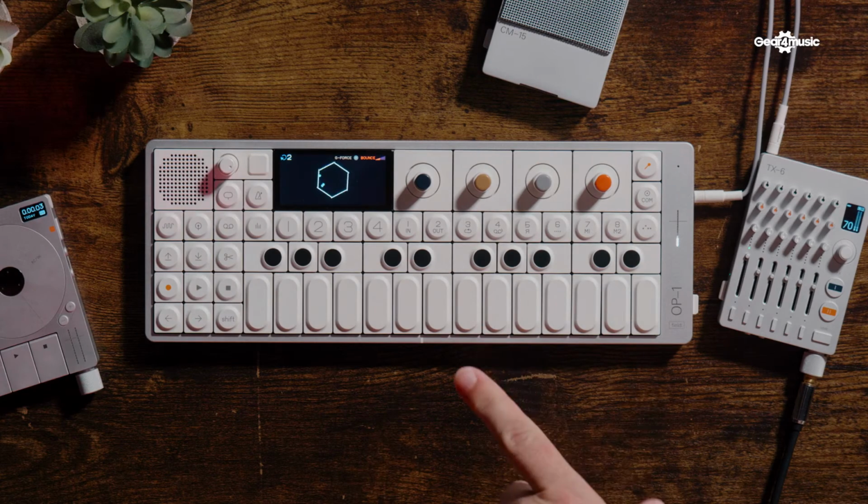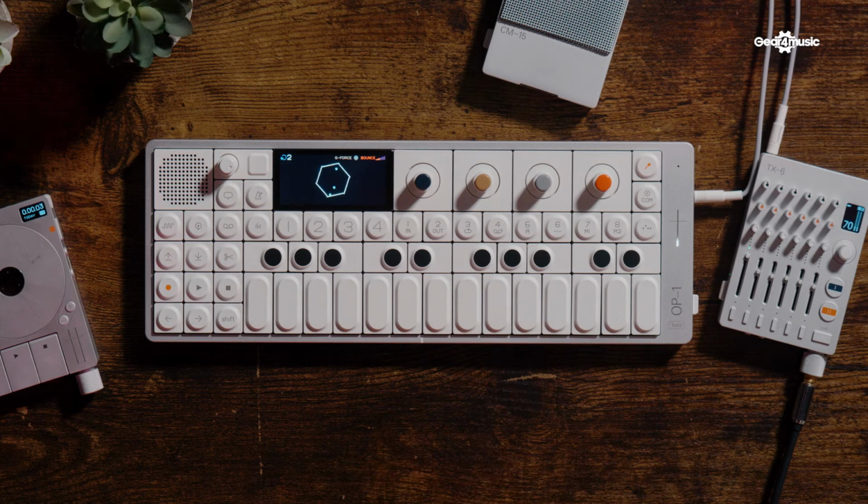Yeah, so cool. I know this was present in the original OP-1, but I still think it's one of the coolest. And so was Endless as well. Both of those were in the original. Is there something newer? Yes. What else have we got?